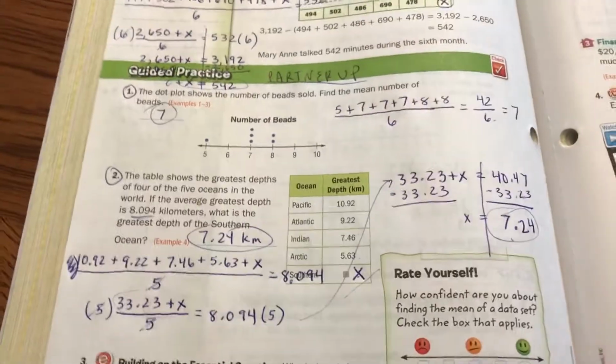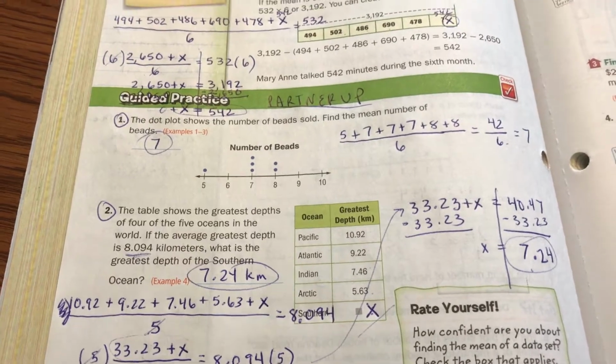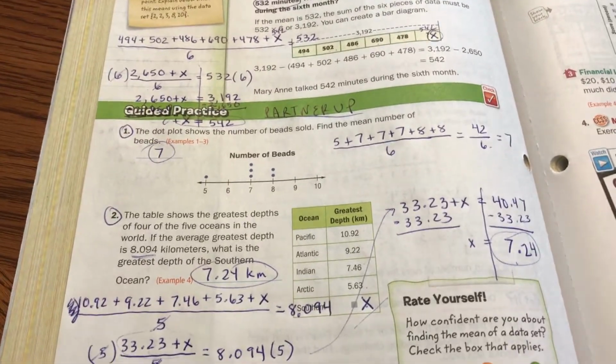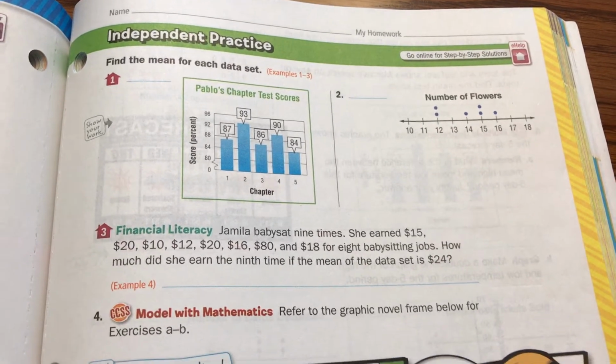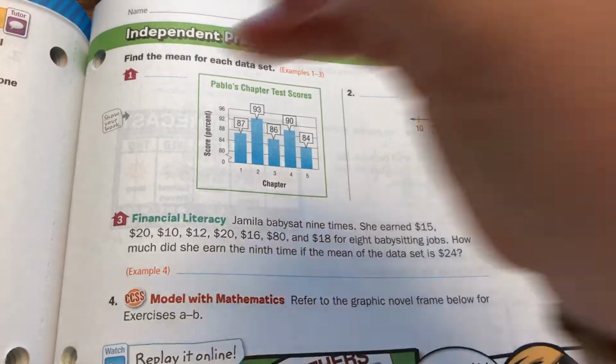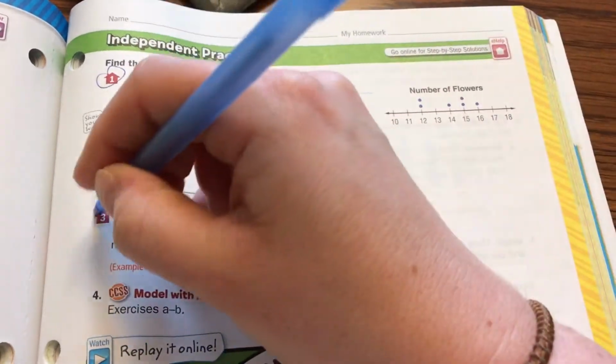Wow. All right. So now the thing I don't like about this chapter is it doesn't have a ton of practices for each thing. So we're going to get some more practice in independent here. For the independent practice, we are going to do just 1, 2, and 3. That's it.